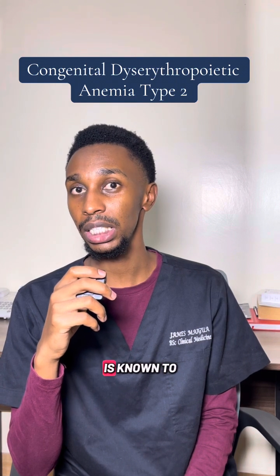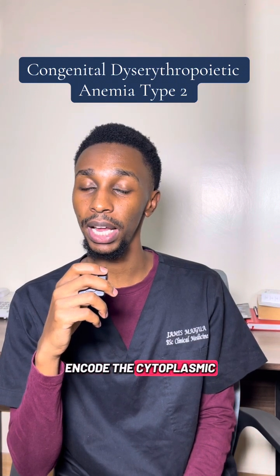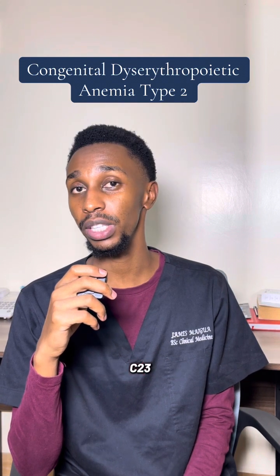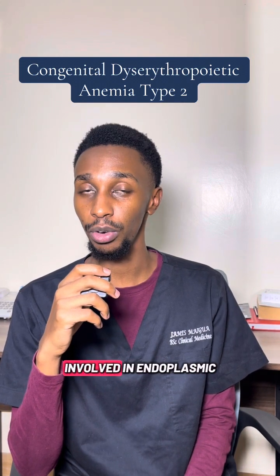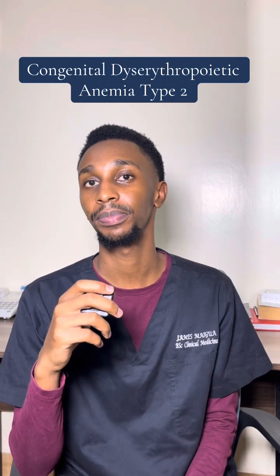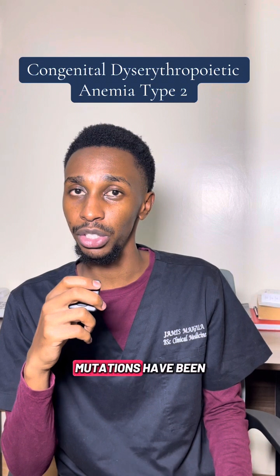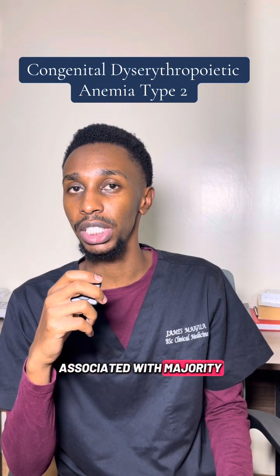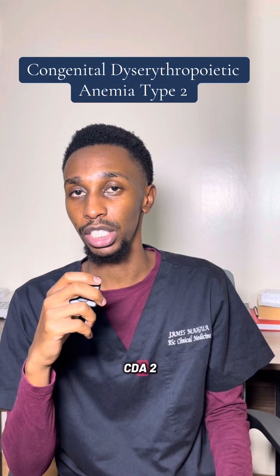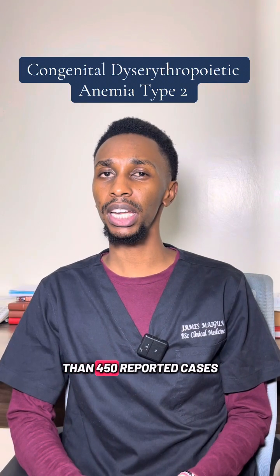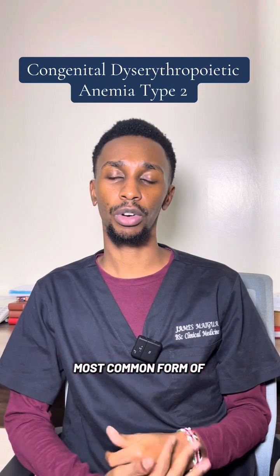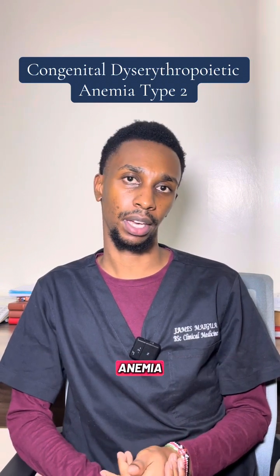So this gene is known to encode the cytoplasmic coat protein 2 component SEC23B, which is involved in endoplasmic reticulum vesicle trafficking. These gene mutations have been associated with the majority of cases involving CDA2. There are more than 450 reported cases, making it the most common form of congenital dyserythropoietic anemia.